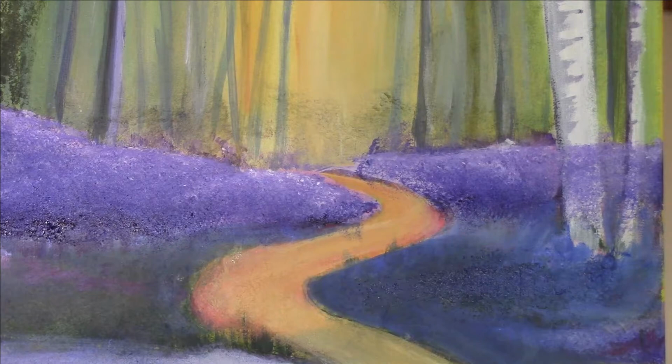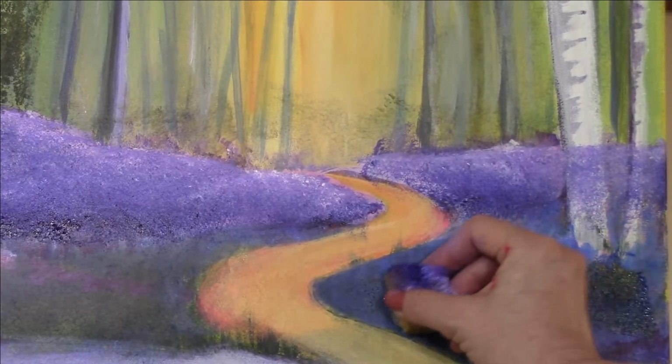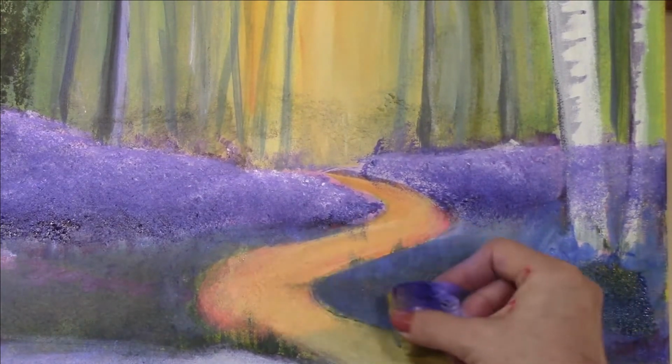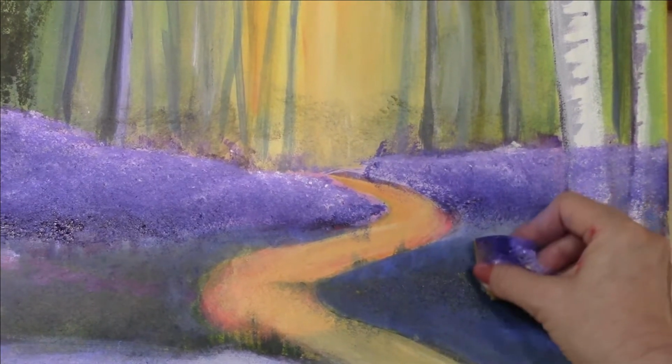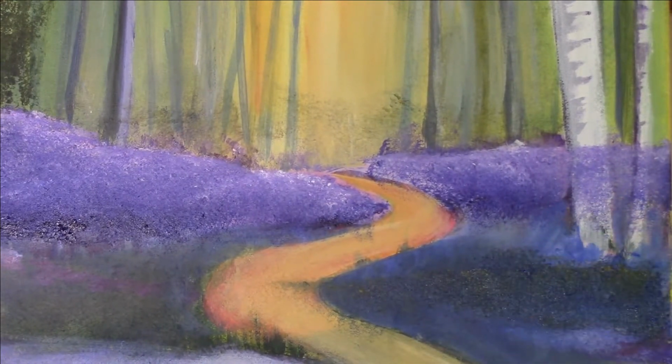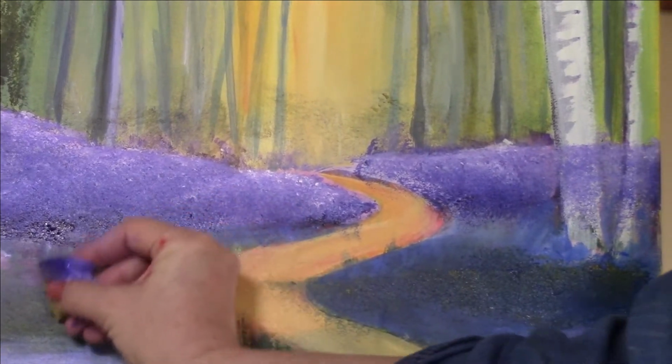And I'm using my darkest color that I've mixed with the ultramarine blue and the dark yellow. And I'm applying it especially here where the shadow area of these trees will be. You can even bring it a little bit into the road there. And on the other side the same thing. Putting it over there.